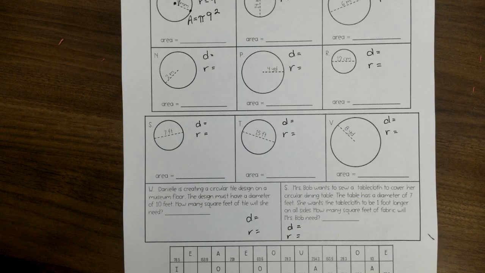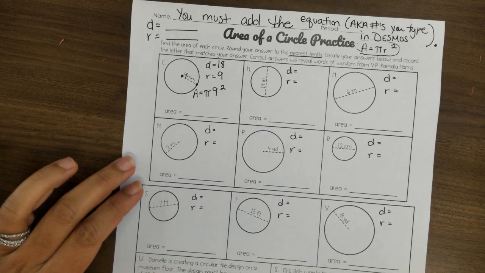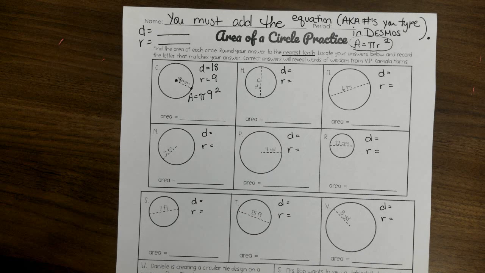We are writing D equals, R equals on all of the boxes because we're going to make sure we know that. You will have to have this filled out in order to get full credit on your assignment. So again, each box needs to be filled out, D equals, R equals. The next thing in order to get full credit on this assignment is that you need to write out the equation, aka the numbers that you're going to type into Desmos.